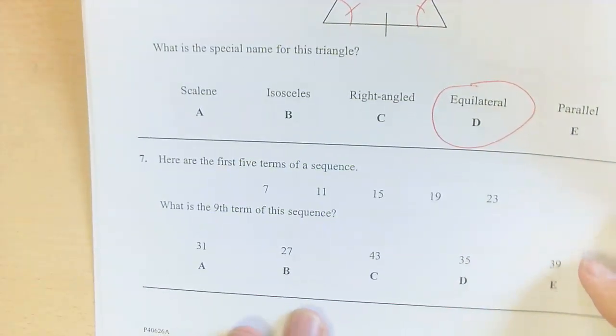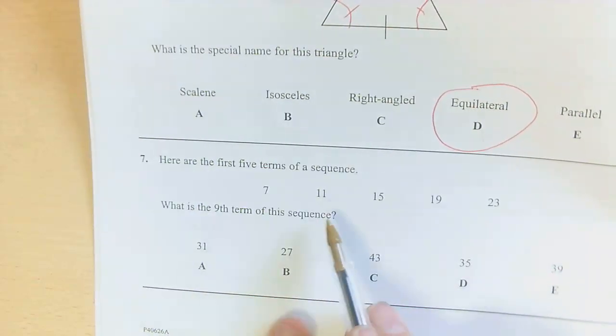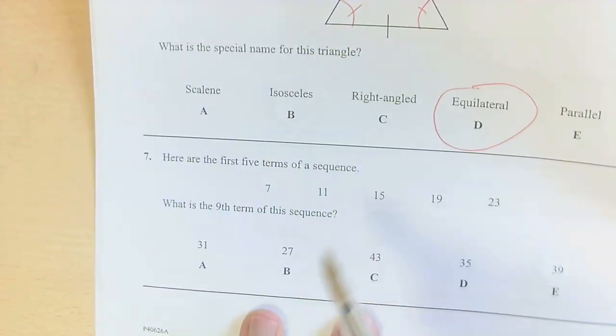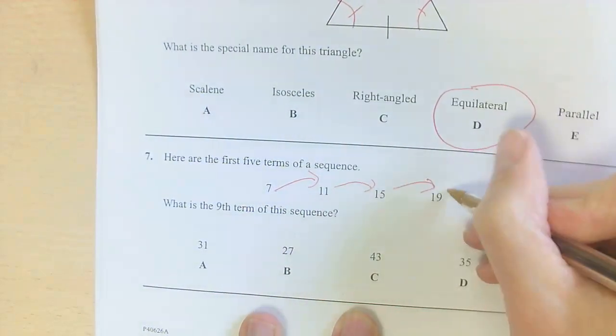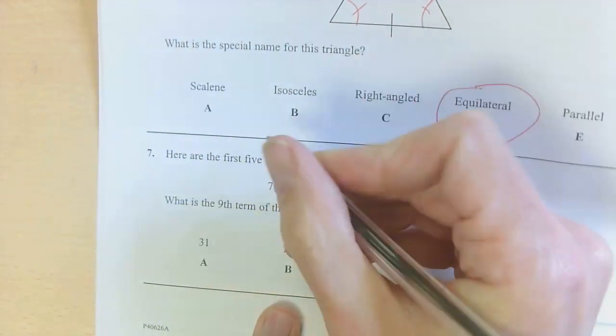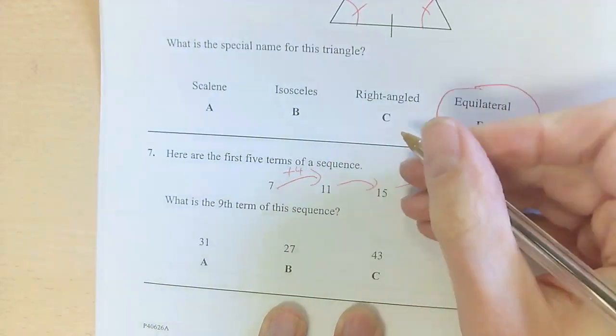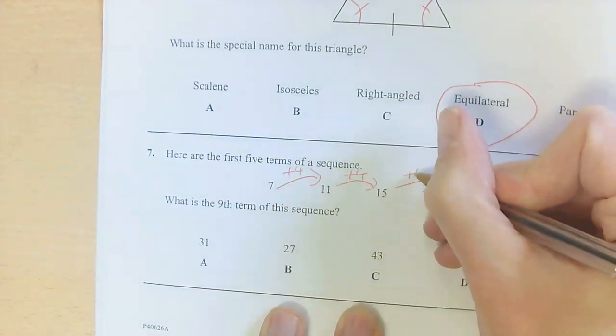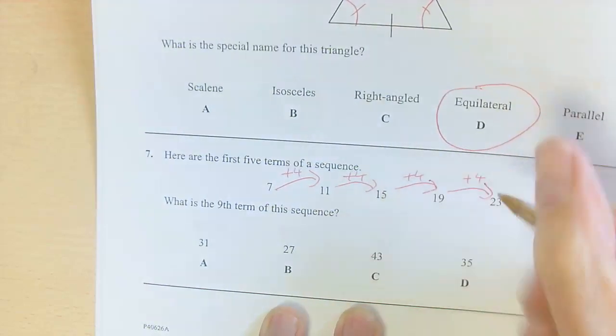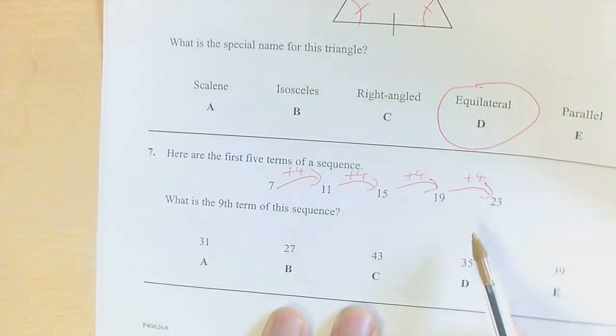Here are the first 5 terms of a sequence. 7, 11, 15, 19, 23. Again, finding the common difference each time is super useful. Don't assume the difference is the same all the time with sequences. Sometimes the differences can be changing. This one, we have got +4 each time for our term-to-term rule. What is the 9th term of the sequence?